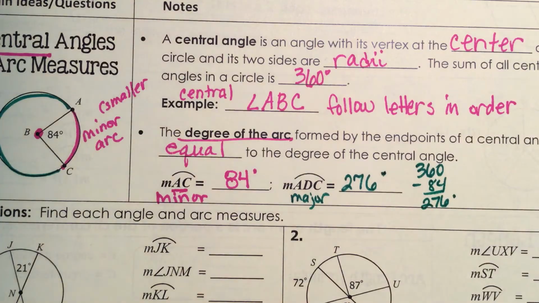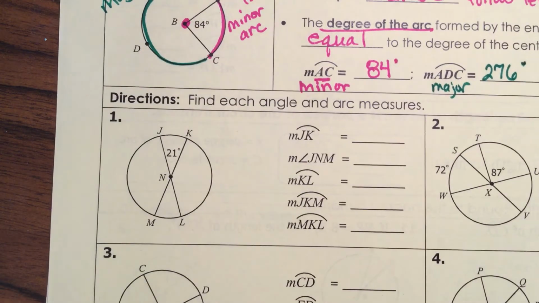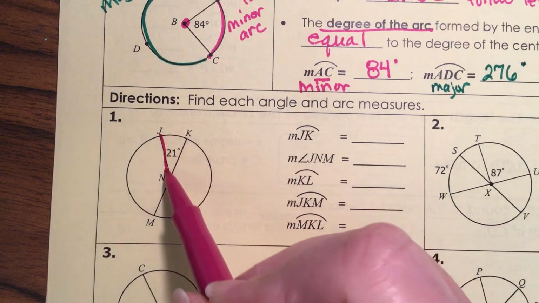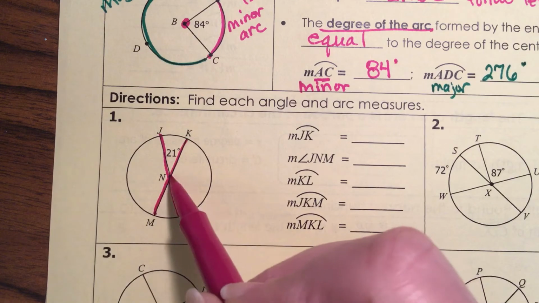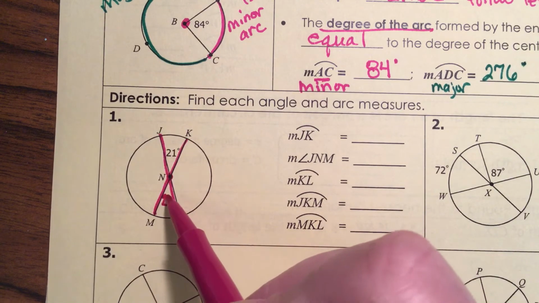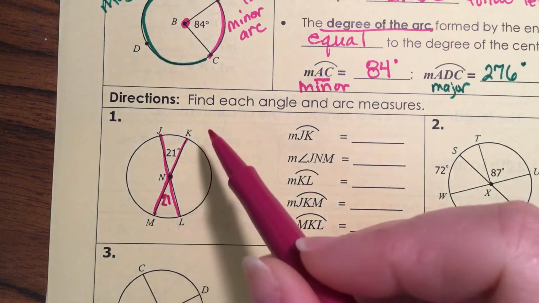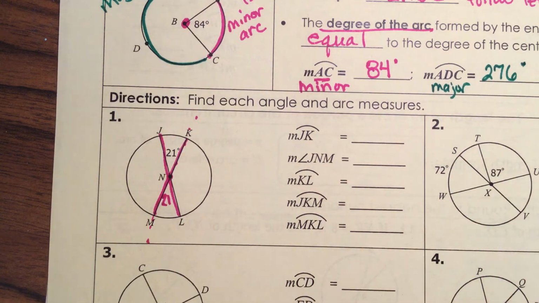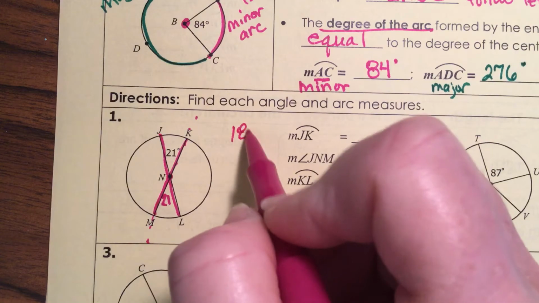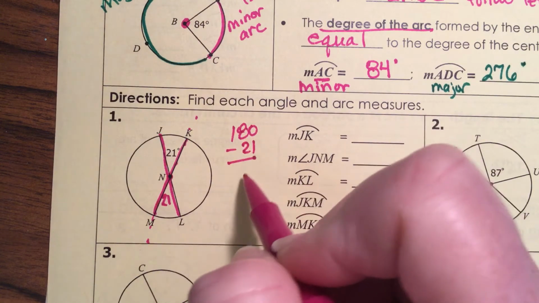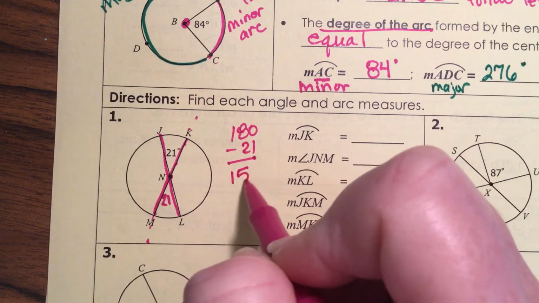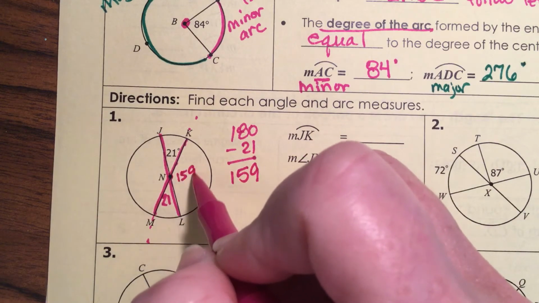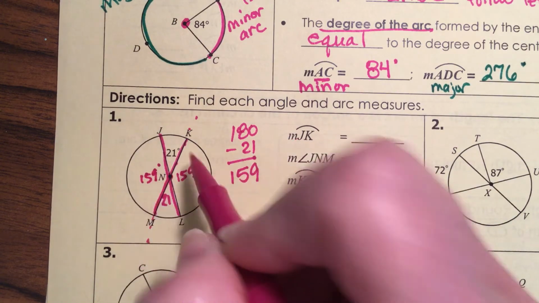Okay, so let's look at a couple of these examples here. Find your angle measurements first. We've talked before about vertical angles a long time ago. So if these cross at the center, if this one's 21, this one's 21. This is half our circle. Well, half our circle is 180. So if I said 180 minus 21, I'm going to get 159. So both of these angles are 159.